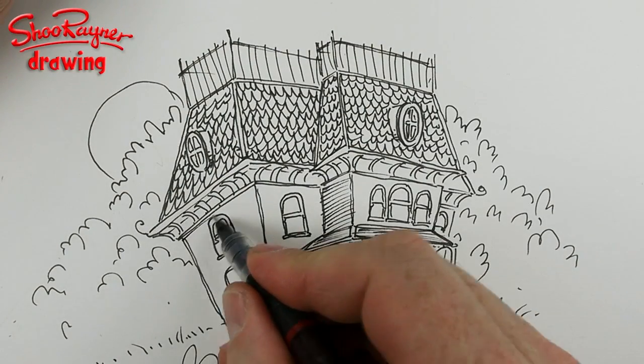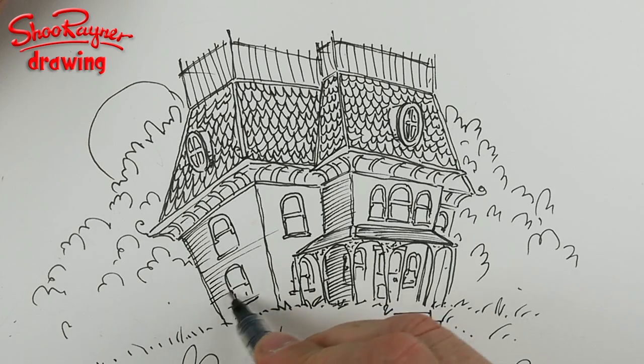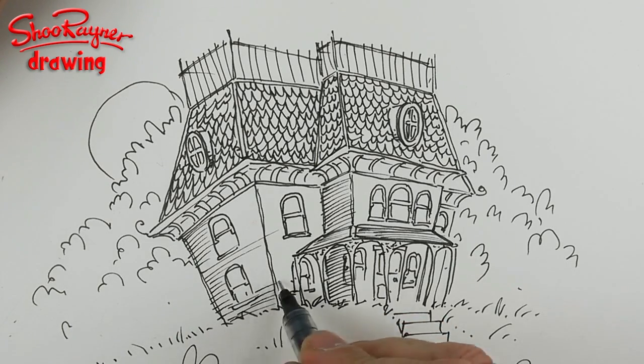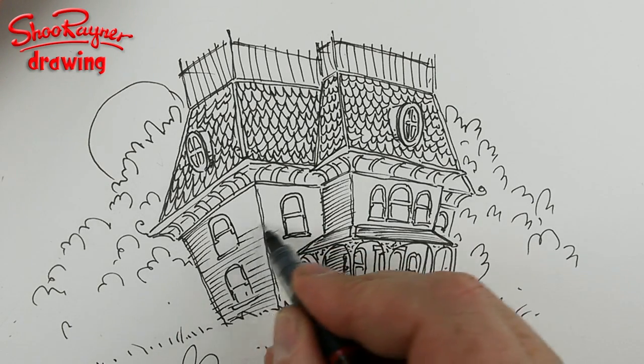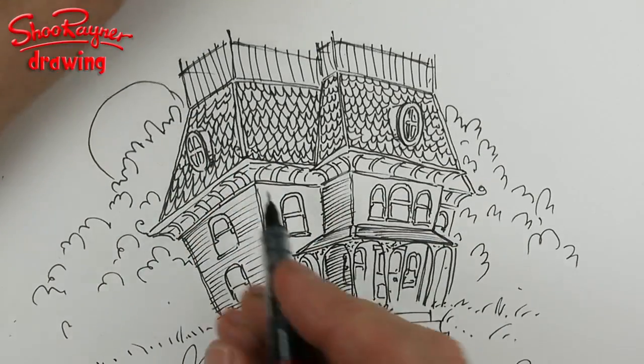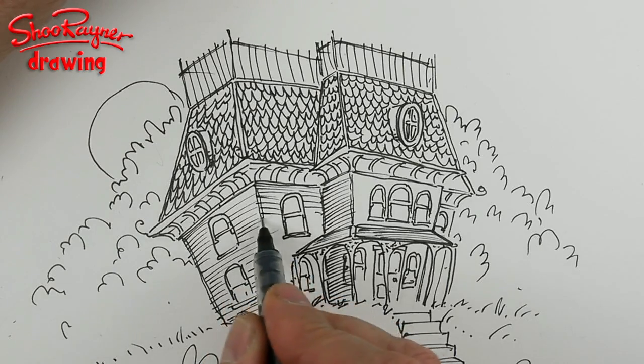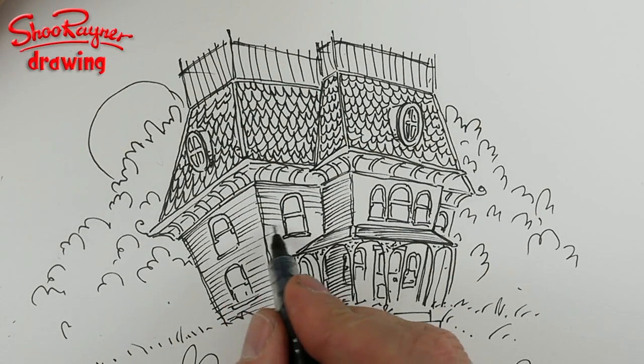And now we're going to want these planks in on the side, and these again will be following that vanishing point. So these are not actually parallel, they're all coming to a point down here. And again, these ones will not be parallel, they'll be going to a point down over there somewhere.